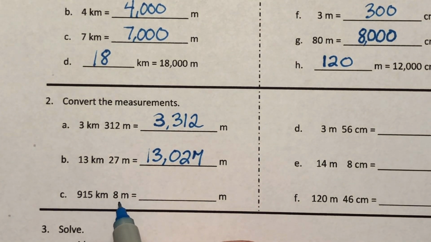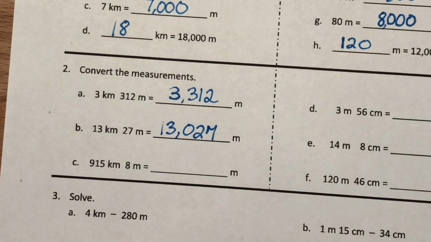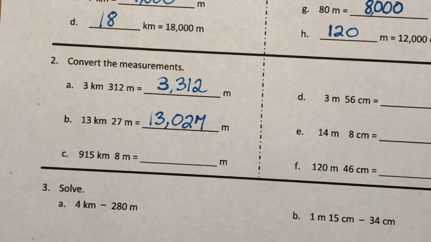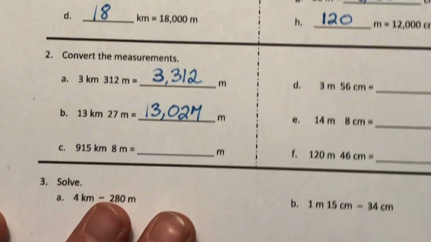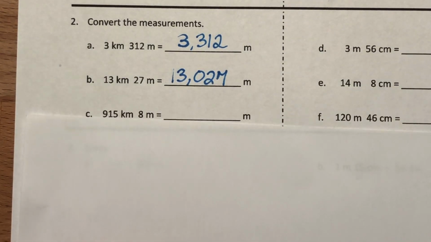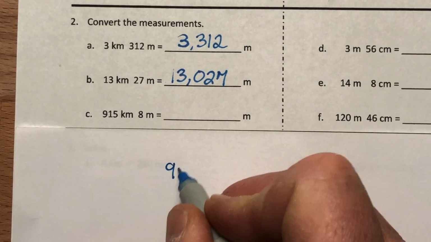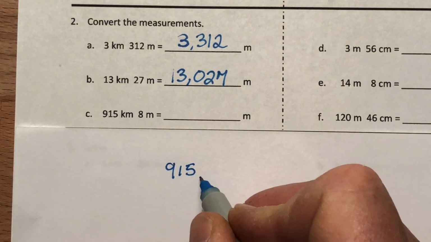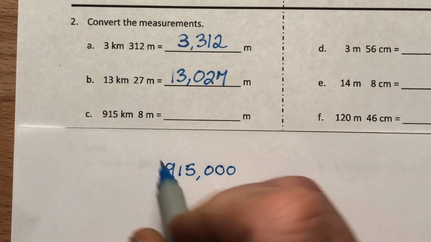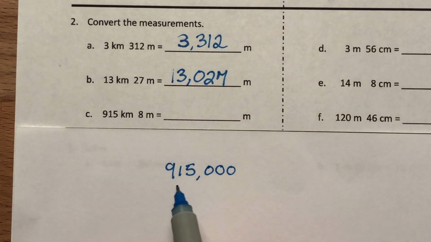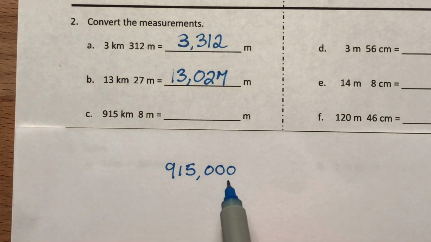Over here is 915 kilometers and 8 meters, okay? So if you have a piece of scrap paper or even your whiteboard here, I just write this out and I show you that 915 kilometers would be 915,000 meters, okay? See, I just added the zeros to the end.